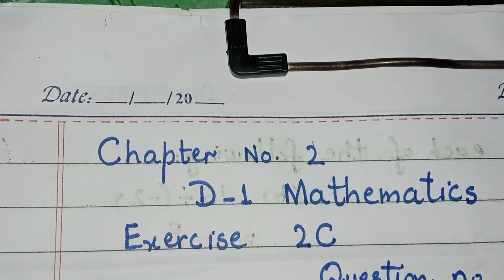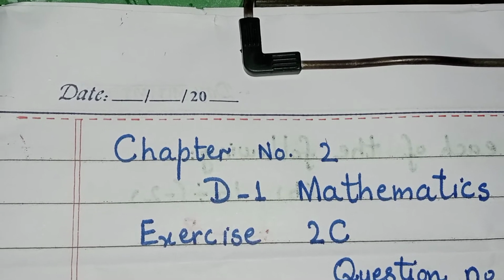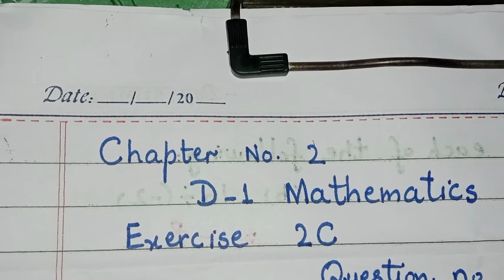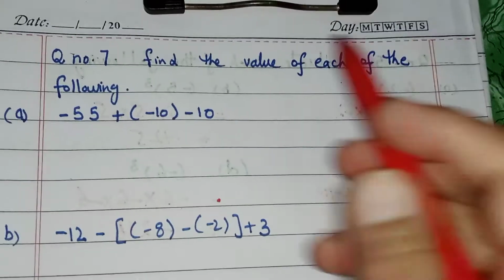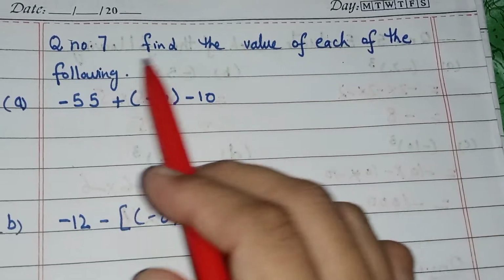Chapter number 2, D1 Mathematics, exercise 2C. Today we are going to do question number 7 and 9. Find the value of each of the following.